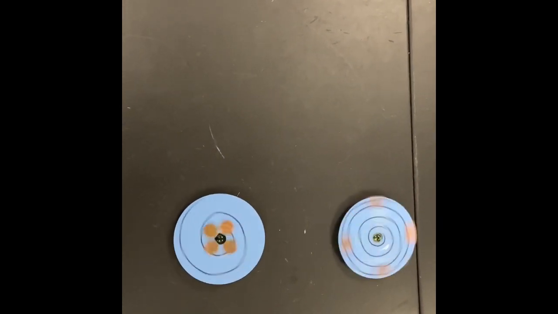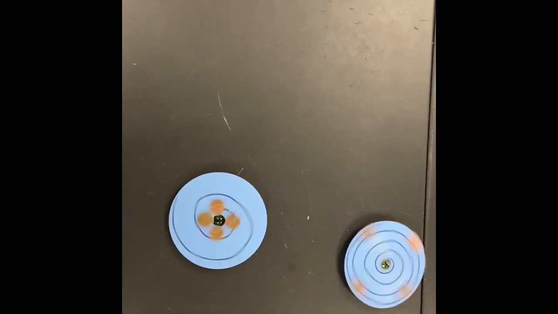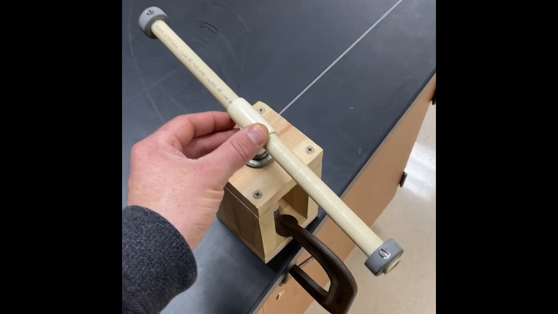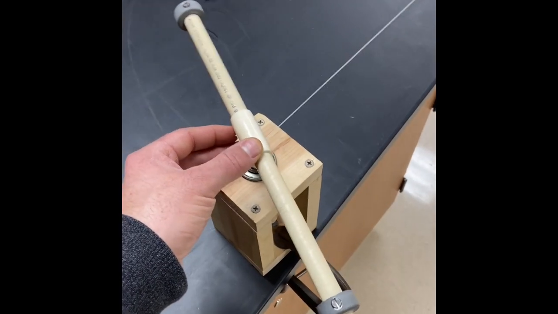You can already start to see a difference in the rate of spinning. The one with the small rotational inertia is being affected much more by torques from friction, and it has already come to a stop. Here I have an apparatus where I can vary the rotational inertia.